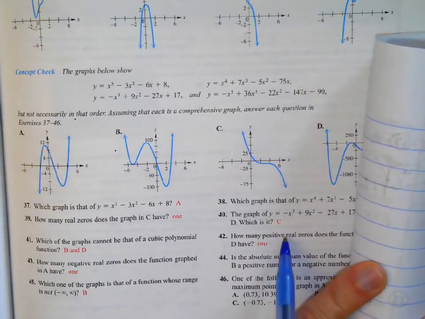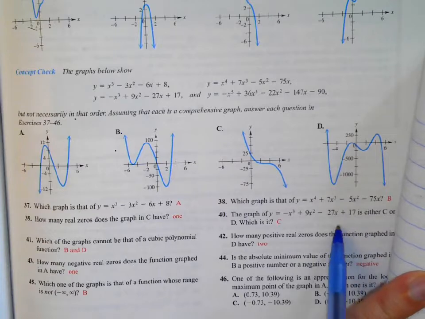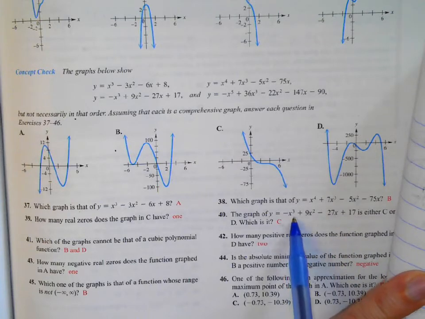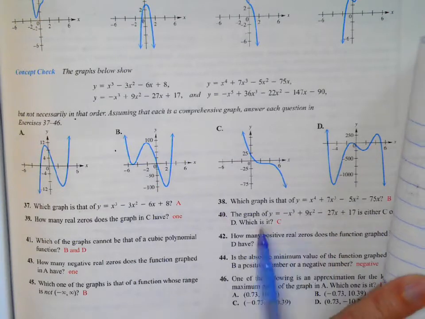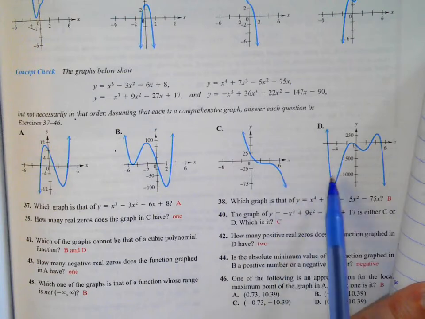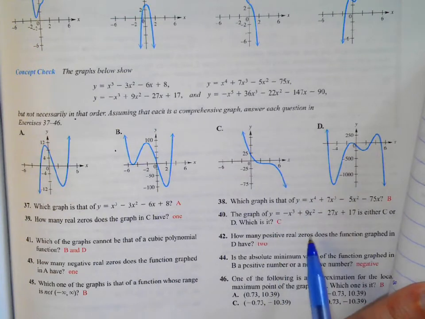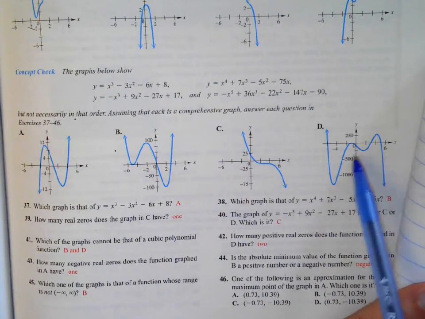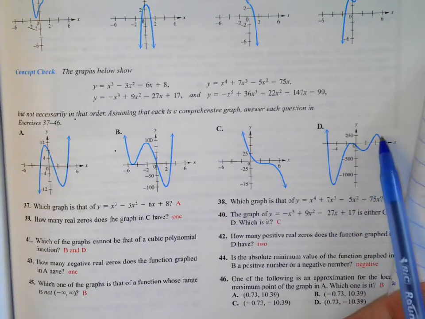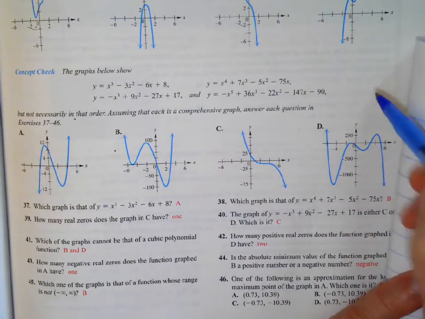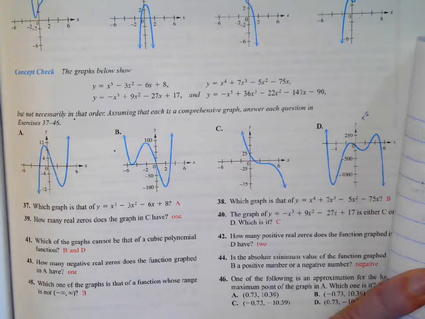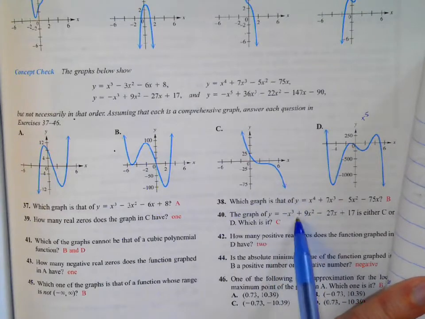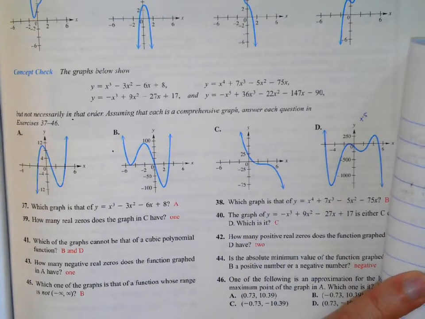Number 40, the graph of negative x to the third is either C or D. How do I know if it's either C or D? Okay. Notice it's x to the third. Notice this has 1, 2, 3, 4 turning points. So this would actually be an x to the fifth equation. Okay. So if it's only x to the third, it's going to be choice C.